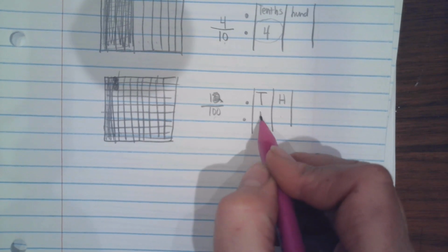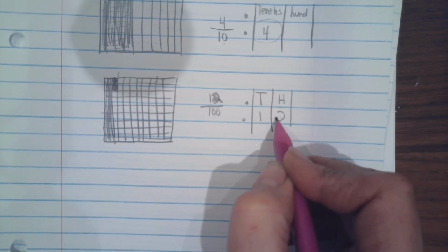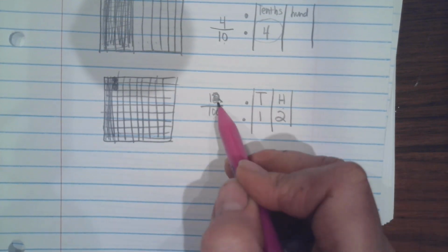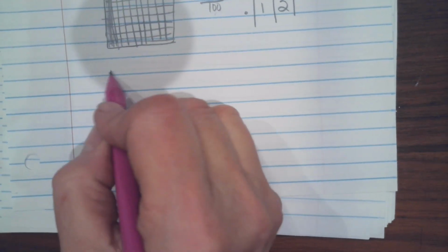So I'm going to put a 1 right here, and I'm going to put a 2 right here. Then I'm going to check. Does my answer end in the hundredths place? Yes. Is my numerator 12? Yes. Does that kind of make sense to you? Yes. Okay.